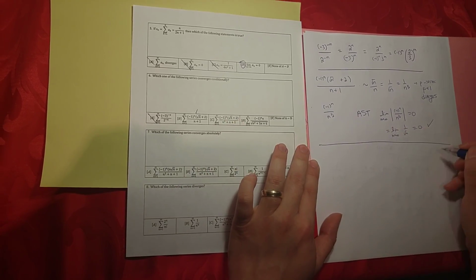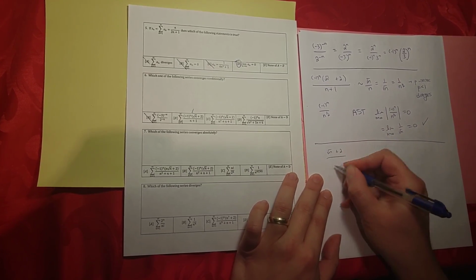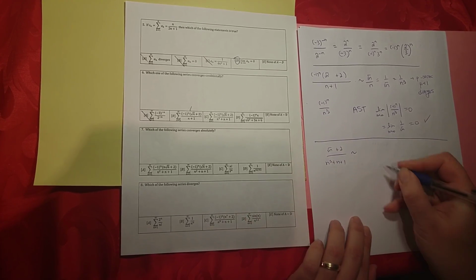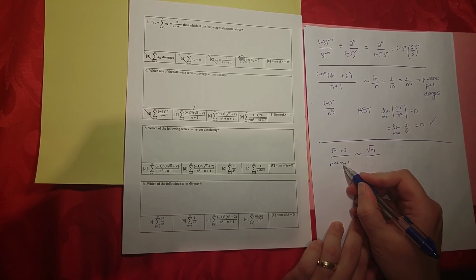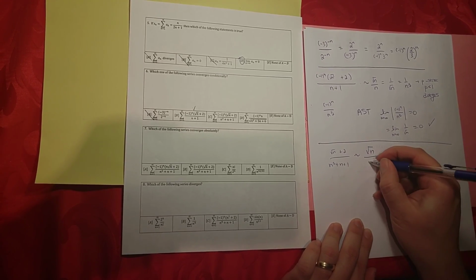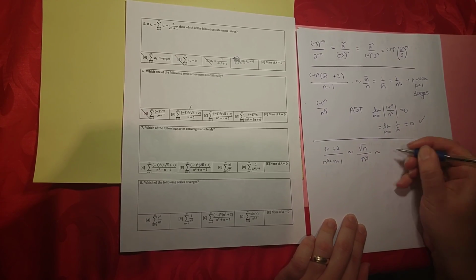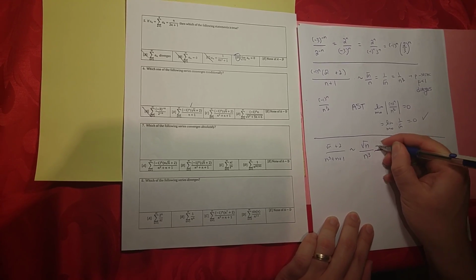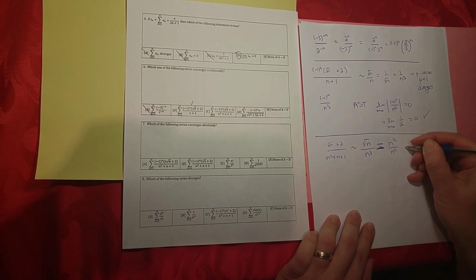For C, C goes as root n plus 2 over n cubed plus n plus 1. When n becomes large, the 2 doesn't matter. This n compared to n cubed is insignificant. n cubed is going to be the dominant term. Okay, and then we can use exponent laws to write this as n to the 1/2 over n cubed.